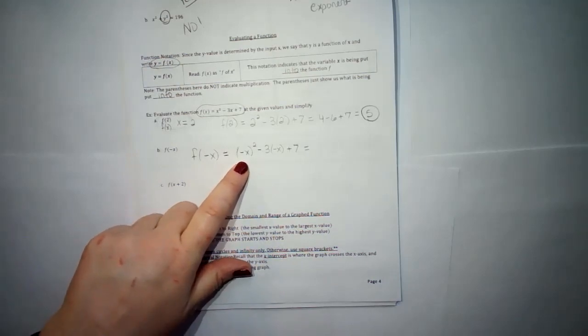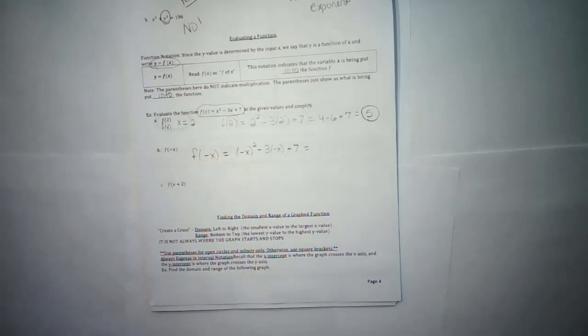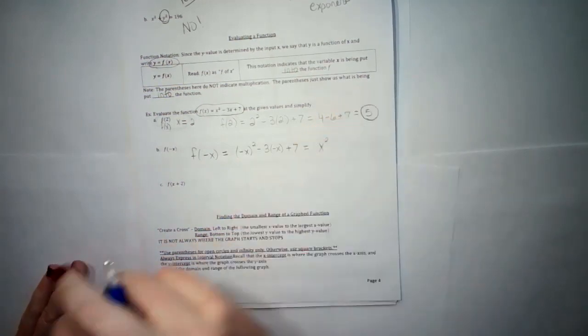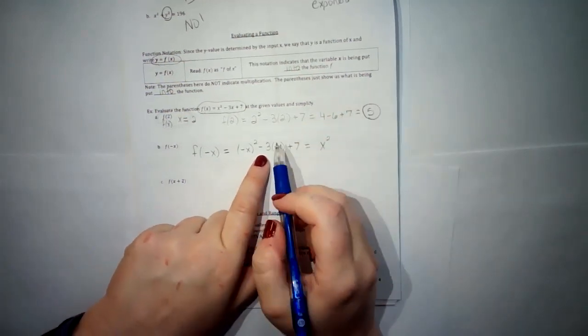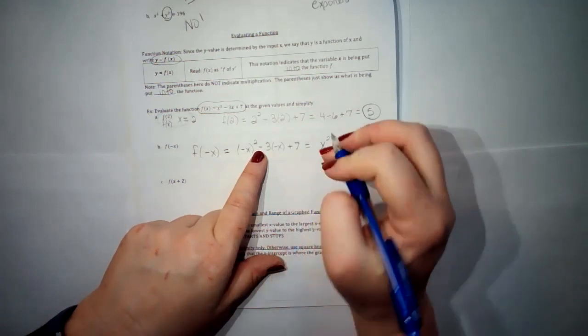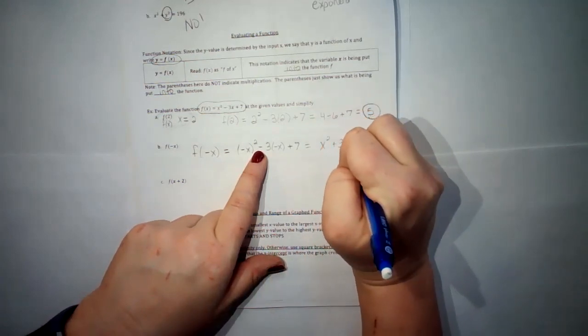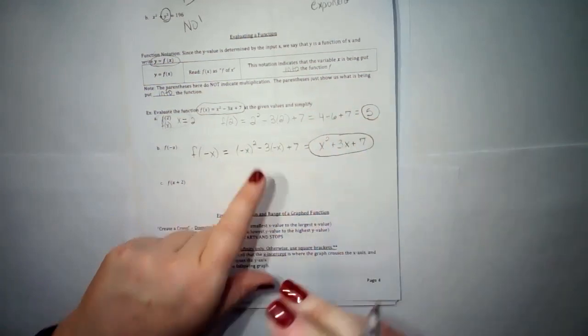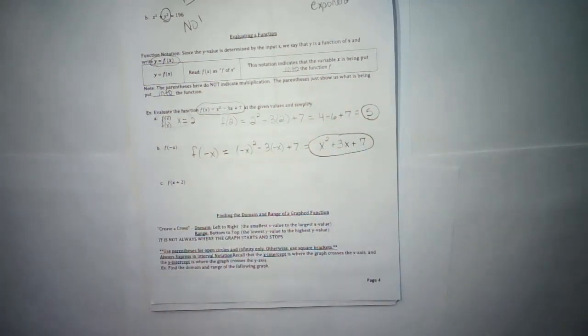Positive x squared, because you know if you have negative 2 and you square it, negative 2 times negative 2 is 4. Okay, so what would negative x squared? Negative x times negative x would be x squared. So that's not going to change at all. Okay, let's look at this. What about minus 3 times negative x? What's that going to turn into? Positive 3x. And there's our answer. And then the plus 7 in the back didn't change at all. Okay, so we just kind of modified it a little bit. Everybody okay with that? That's the best we can do.